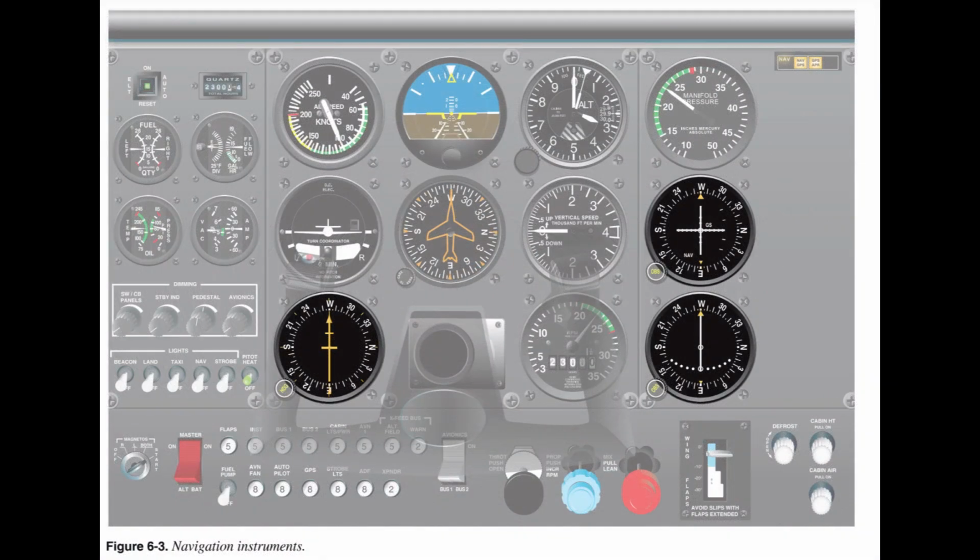Navigation instruments. The navigation instruments indicate the position of the aircraft in relation to a selected navigation facility or fix. This group of instruments includes various types of course indicators, range indicators, glide slope indicators, and bearing pointers. Figure 6.3. Newer aircraft with more technologically advanced instrumentation provide blended information, giving the pilot more accurate positional information.